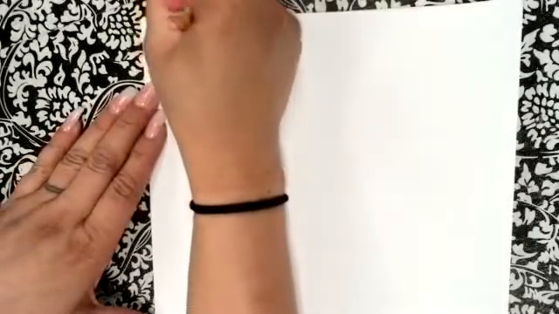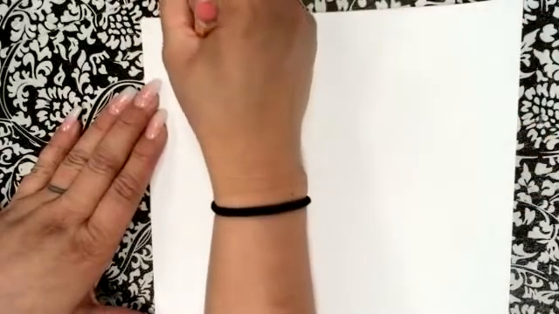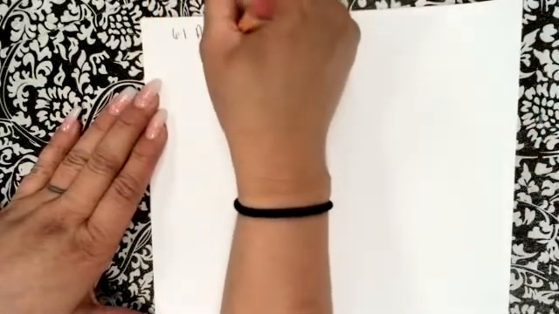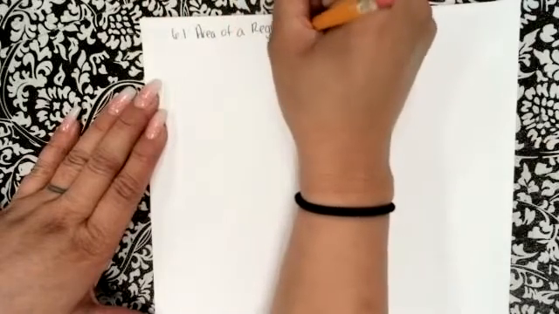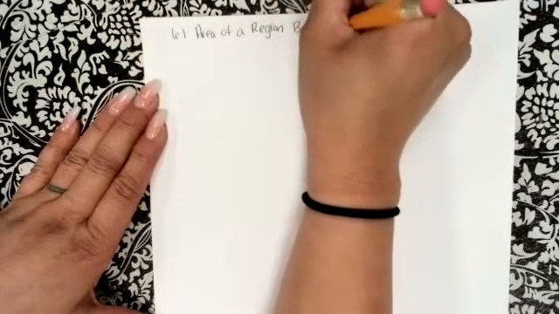All right, today's lesson is going to be on 6.1, area of a region between two curves.